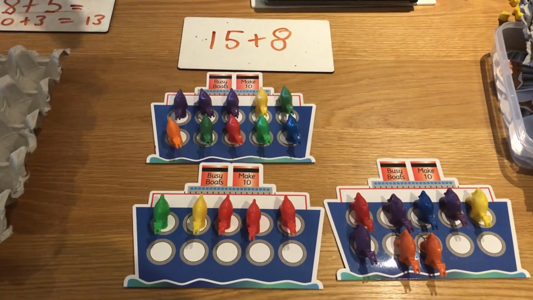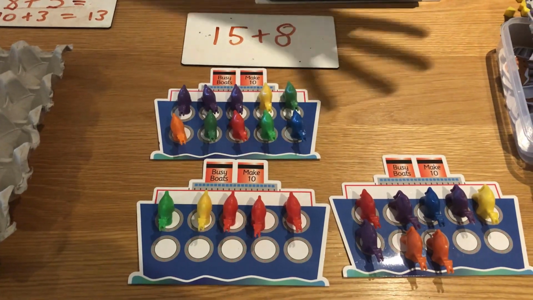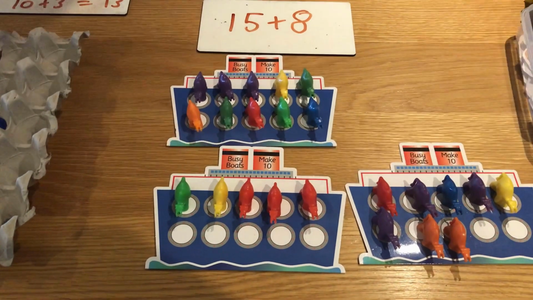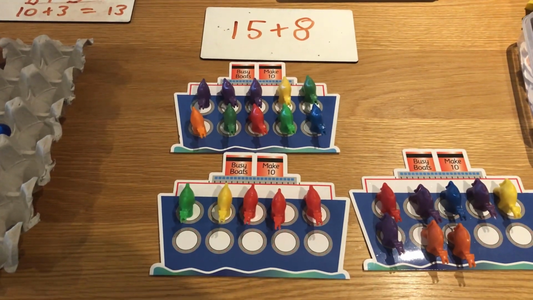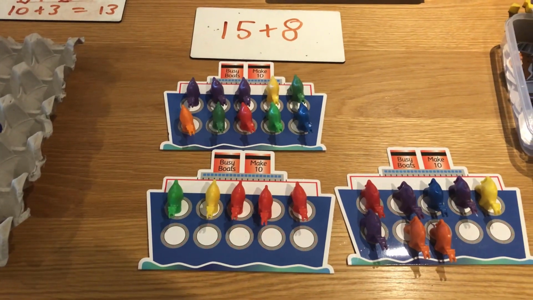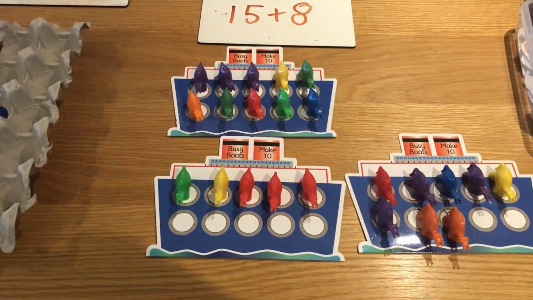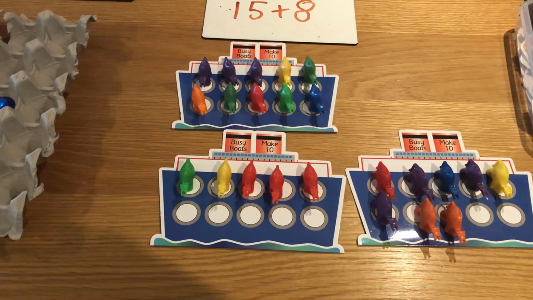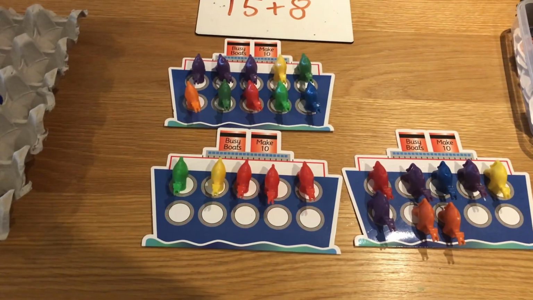Rather than pausing, we'll just look at this one as it currently is. I think we're okay with the first boat, it's full. The second boat, we can see again the 2 5s. So one way we can look at the calculation is 15 plus 5 plus 3. If we wanted to, we could pass those 5 over and fill the new boat, but we can just look at it as it is. 15 add 5 is 20 and 3 is 23.